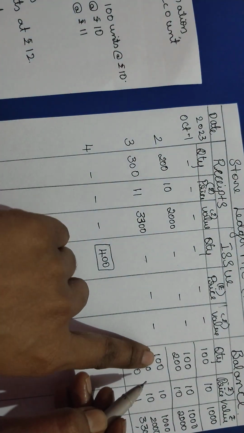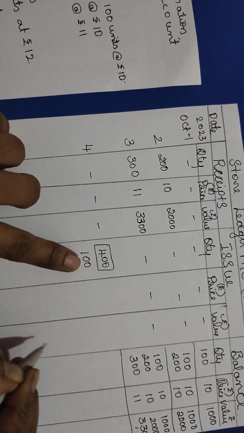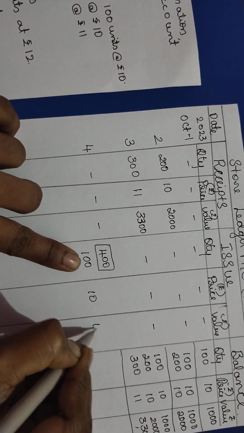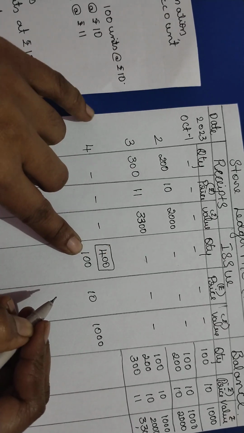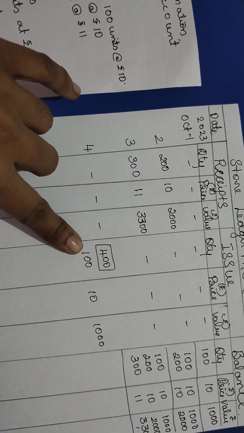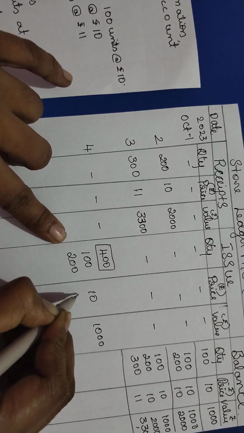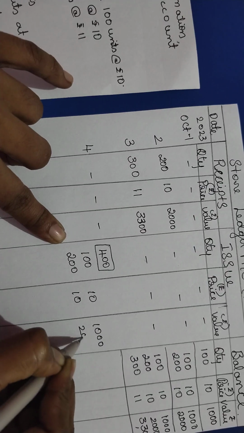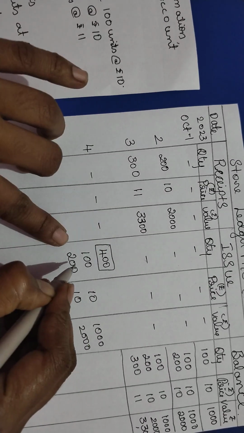So in the first transaction we have only 100 units, so 100 units I have issued. Out of 400, 100 issued. Remaining balance is 300. Out of 300, 200 you are issuing. Then now out of 400 you issued 300.